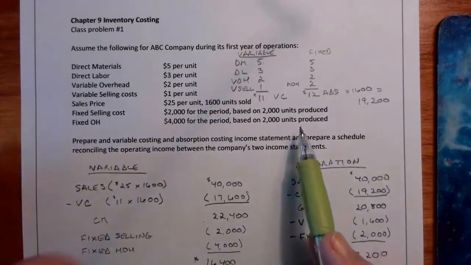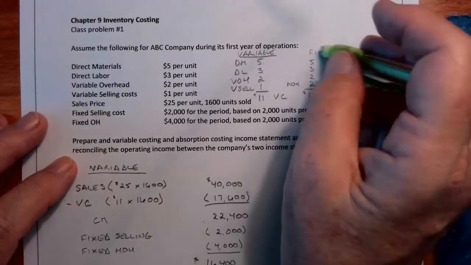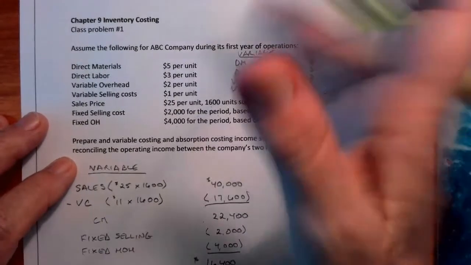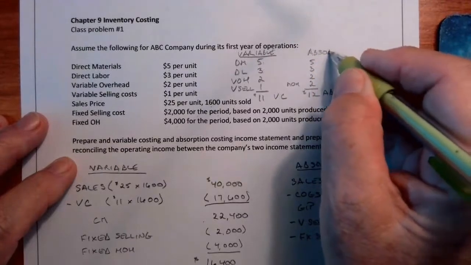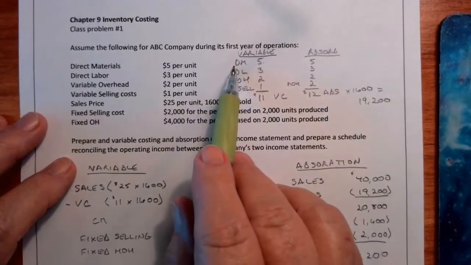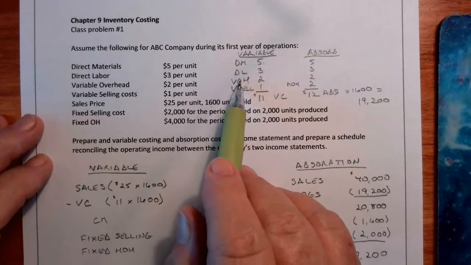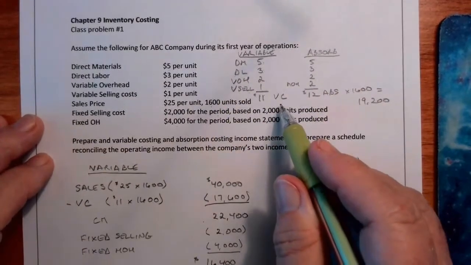Okay, so the first thing that I did here was add up my cost. This is not fixed, this is absorption. So first is variable, my variable cost. And under variable costing, that includes variable selling. So I've got direct material, direct labor, overhead, and variable selling for an $11 per unit variable cost.